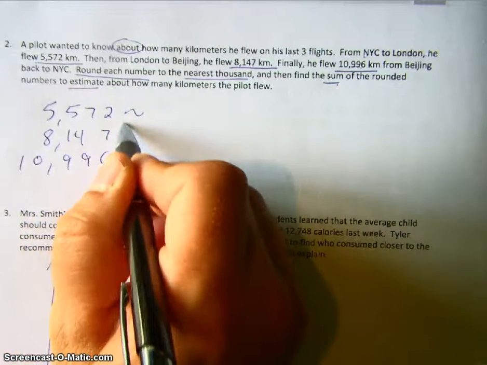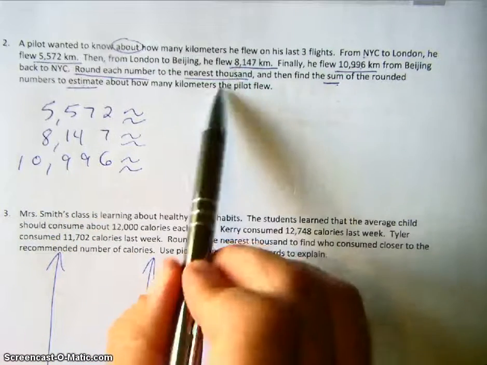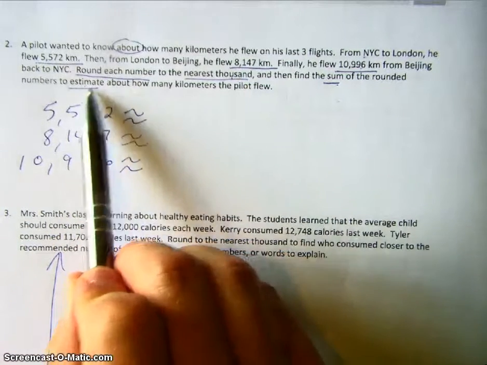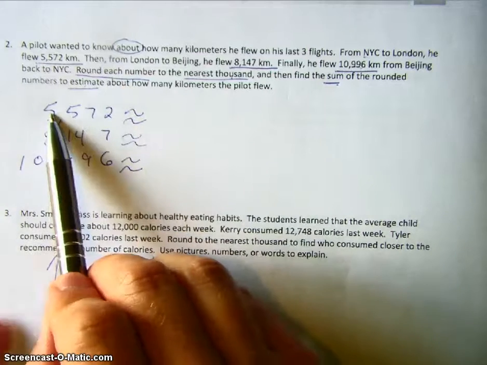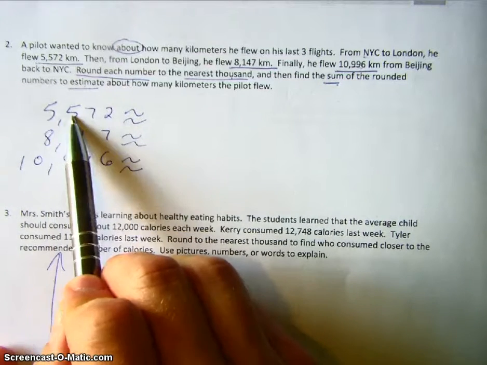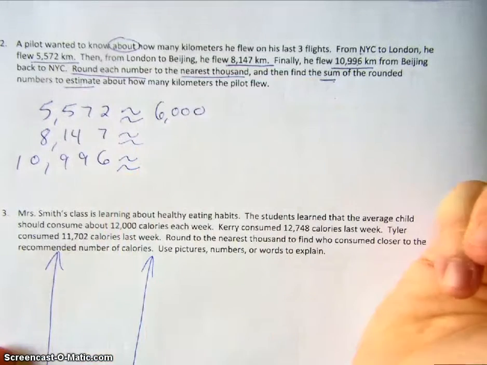Okay? And we're going to put a little squiggly line here showing that we're rounding. So we're rounding to the nearest thousand. Notice how I've underlined all of this in the question. You should be doing that also. So our first number here, we have 5 thousandths, but we have 5 in the hundreds place, which means we're going to round up to 6,000.